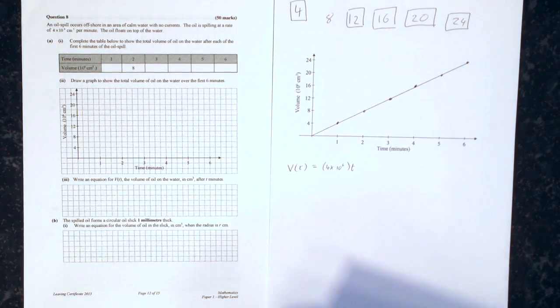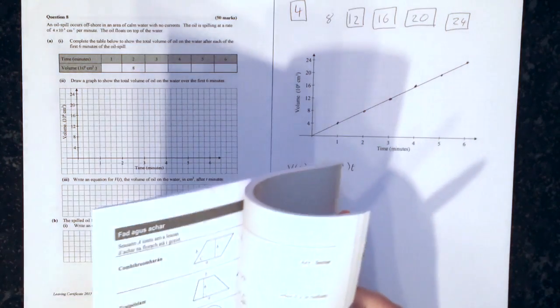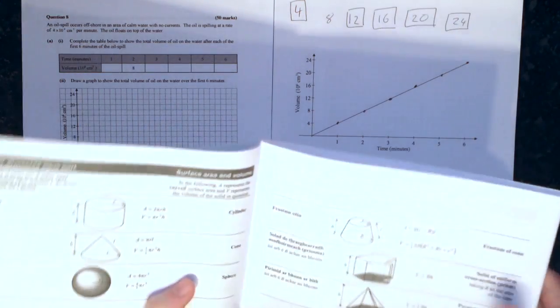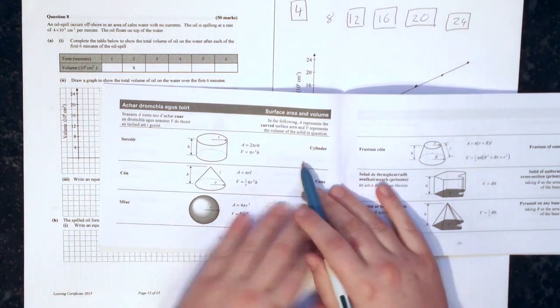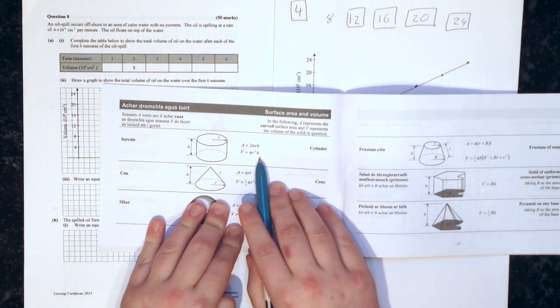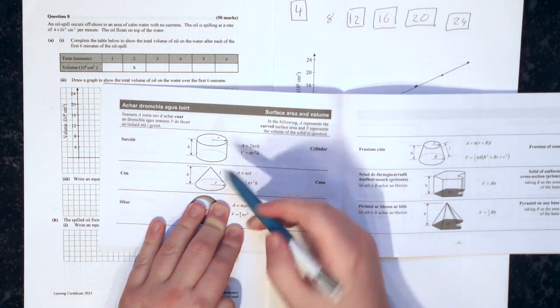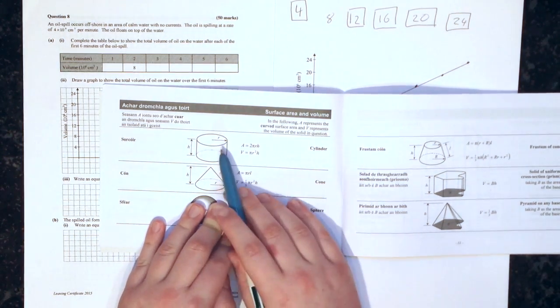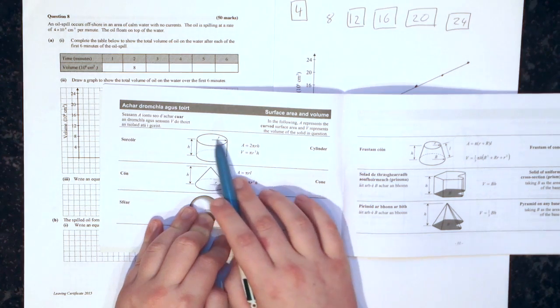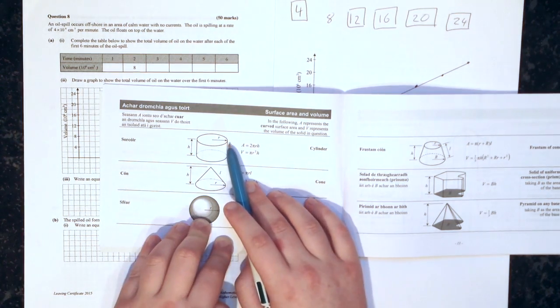So to find the volume of a cylinder, we can go to our tables book and go to the page on surface area and volume. And we can see that we have a formula here for the volume of a cylinder: pi r squared h, where r is the radius and h is the height. So in this case, the height will be the height of the oil on the water, which will be 1 millimeter. And the radius r is what our function is going to be in terms of.